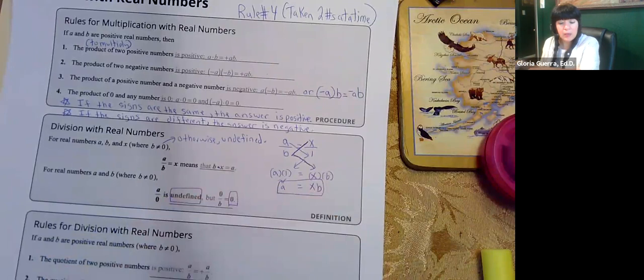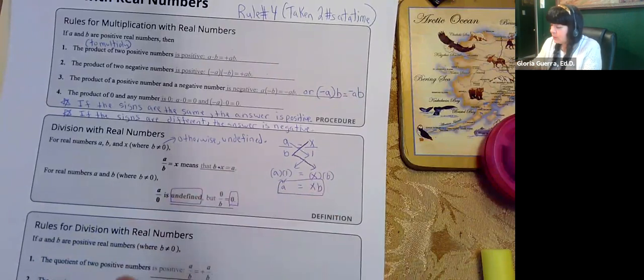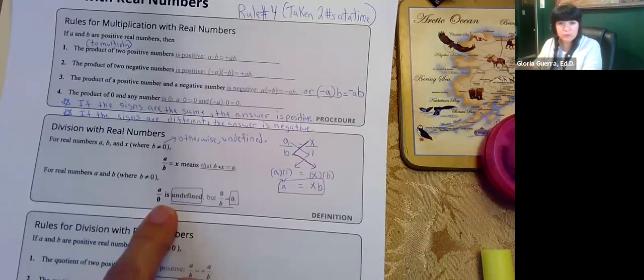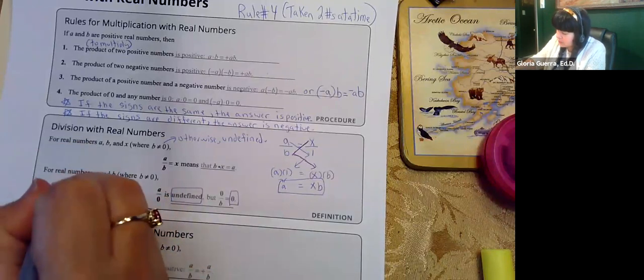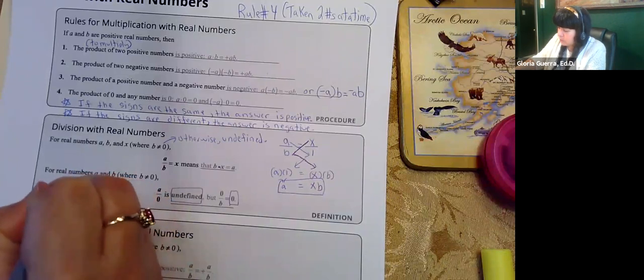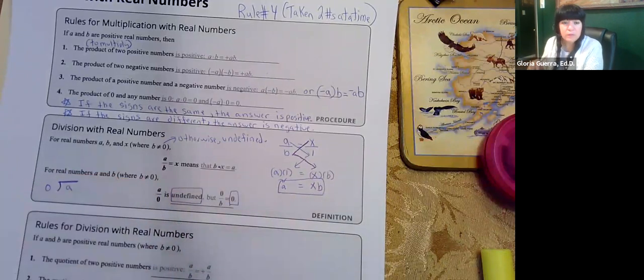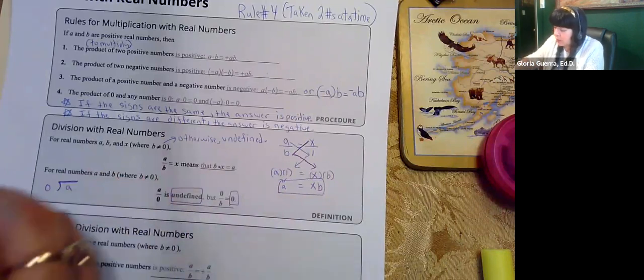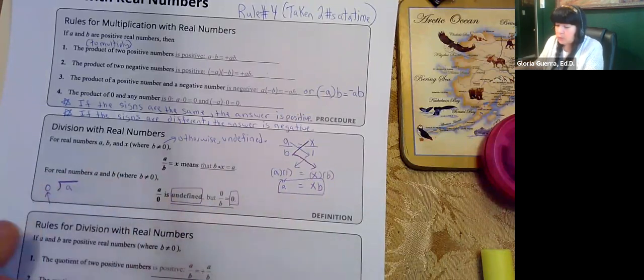Okay, and so what's happening here, because you want to be able to set these up using long division, the numerator, the top number, goes inside the house. So A divided by 0 is this, A, and then divided by 0. And there's something wrong with this.